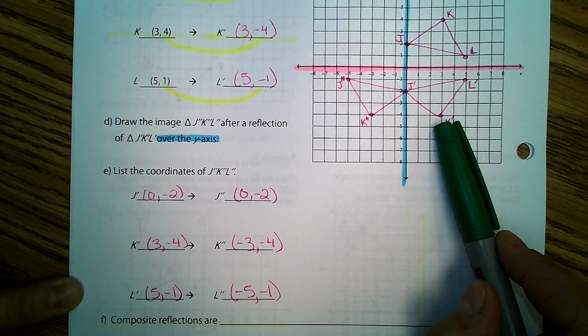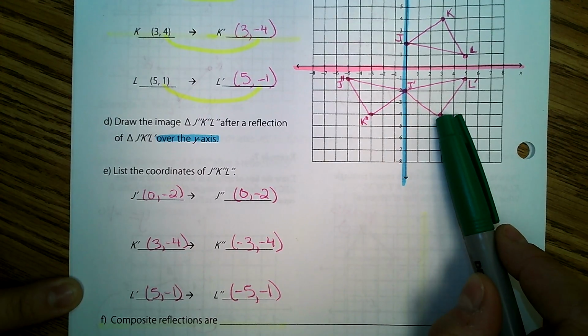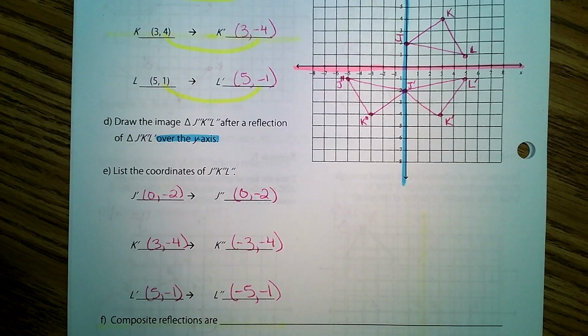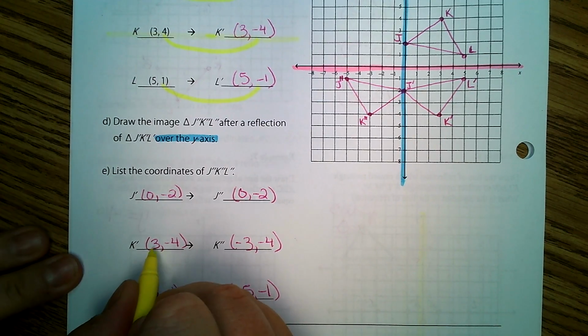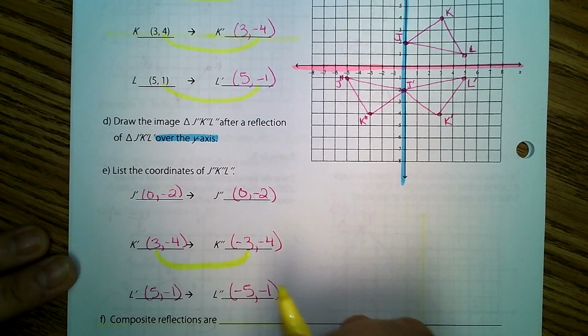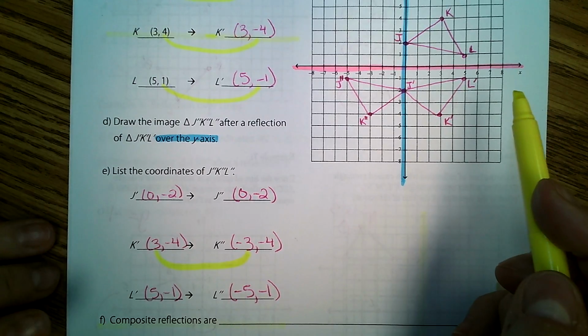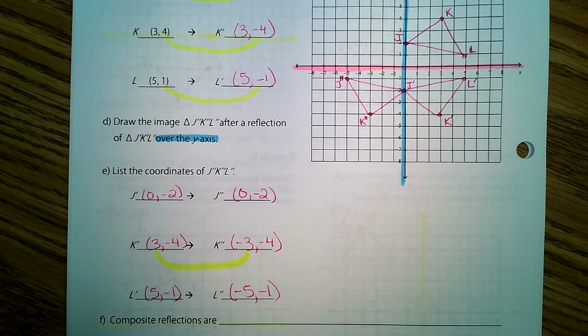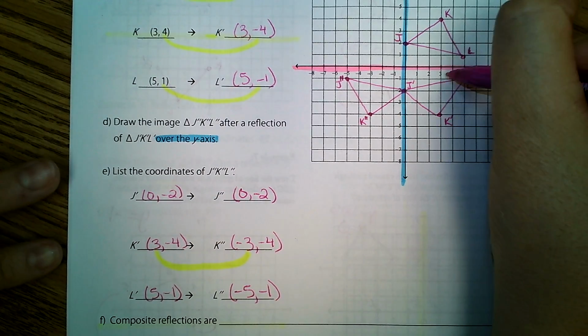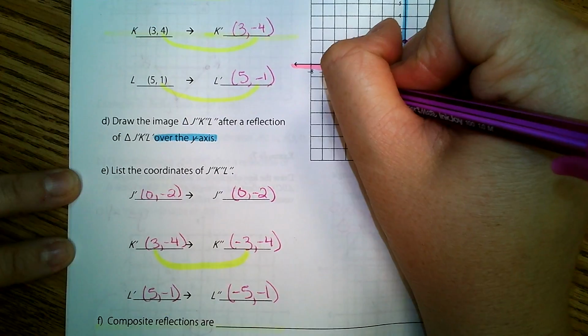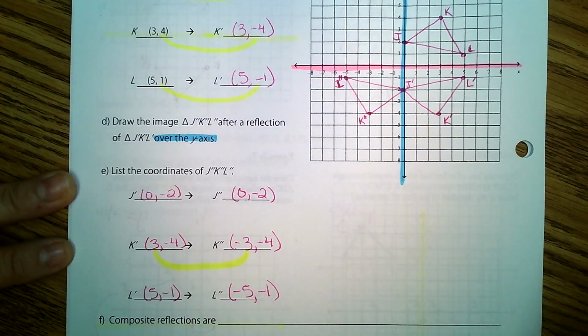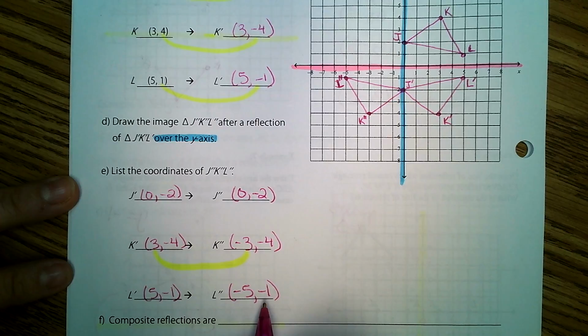K went from right to left, so it went from +3 to -3. L went from right to left, so it went from +5 on the right to -5 on the left, to the point -5, -1.